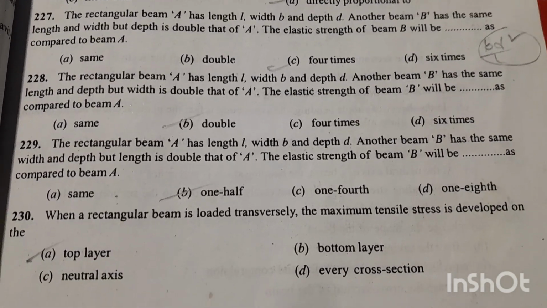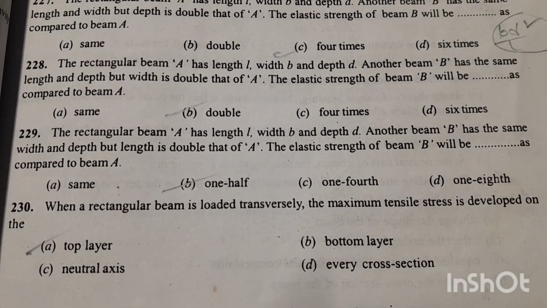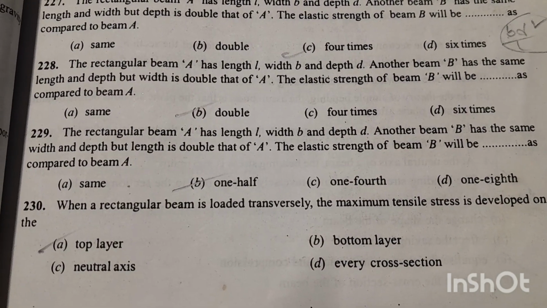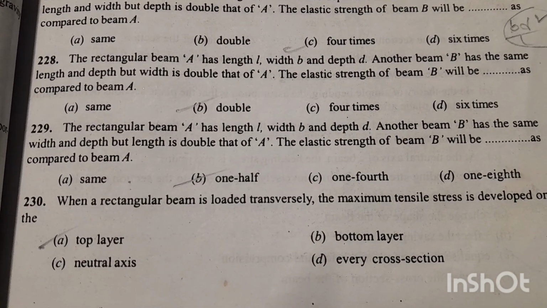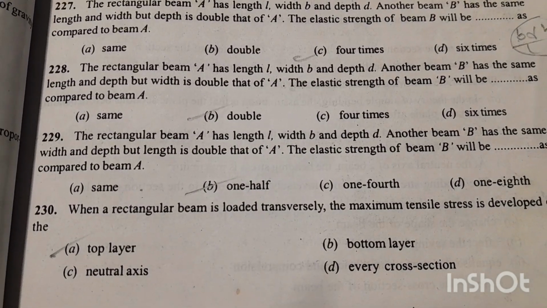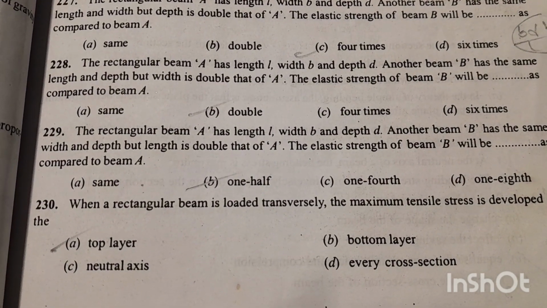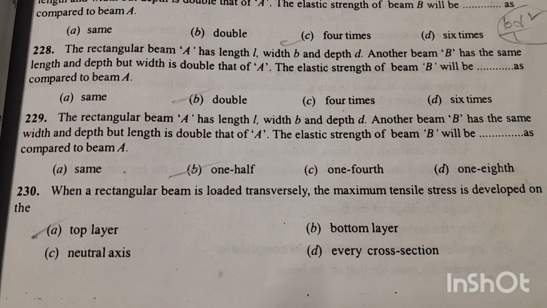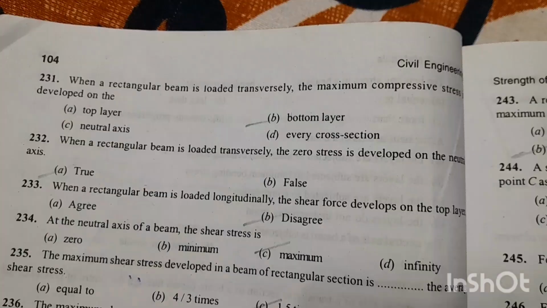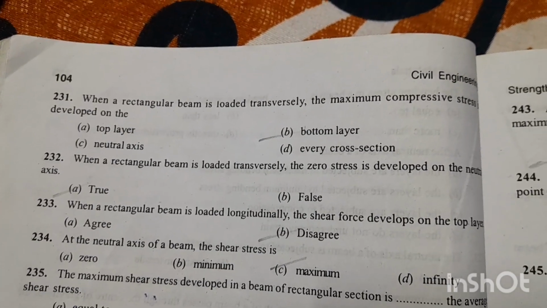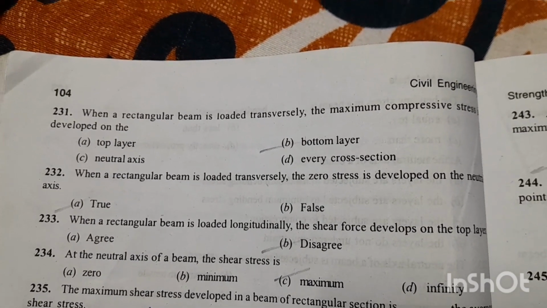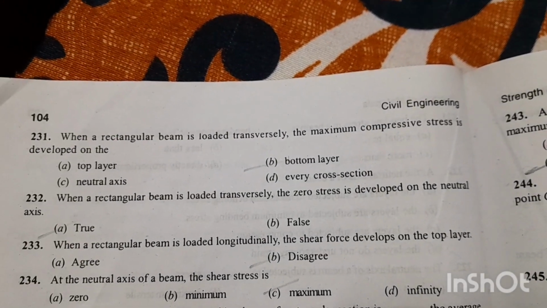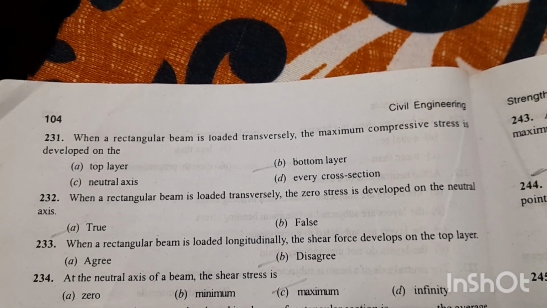Next question 230. When a rectangular beam is loaded transversely, maximum tensile stress is developed on the, option B is the right answer, bottom layer, and at the top layer above the neutral axis it is compressive stress which is developed. Next question 231. When a rectangular beam is loaded transversely, the maximum compressive stress is developed on the, option B is the right answer, bottom layer.